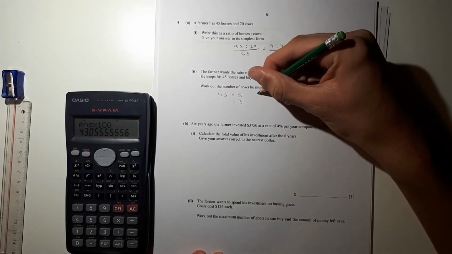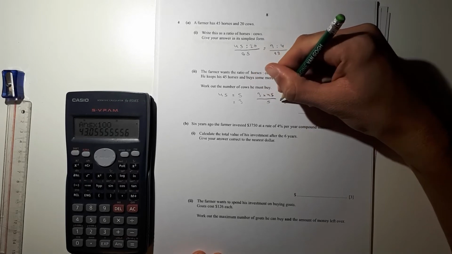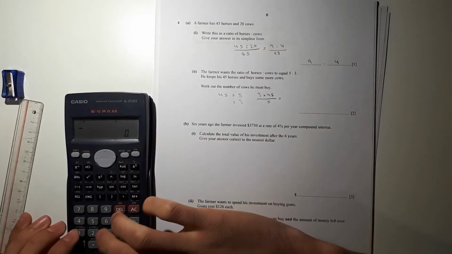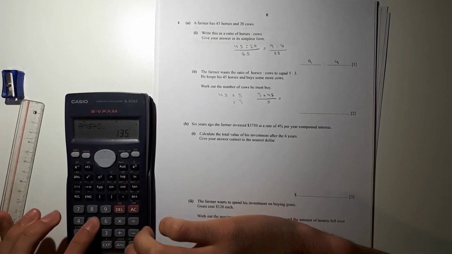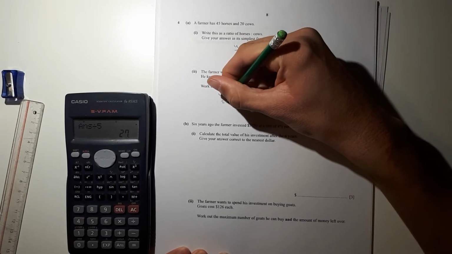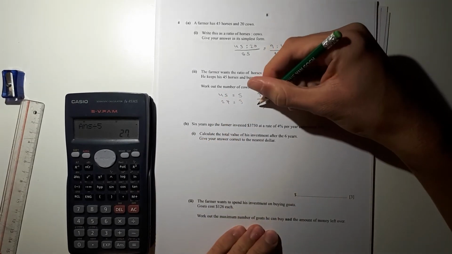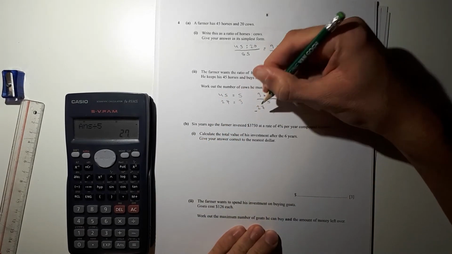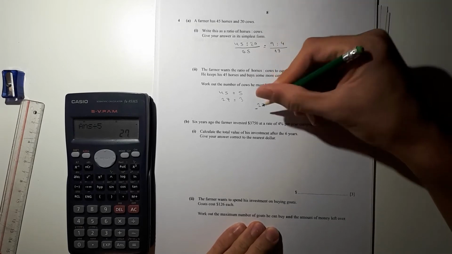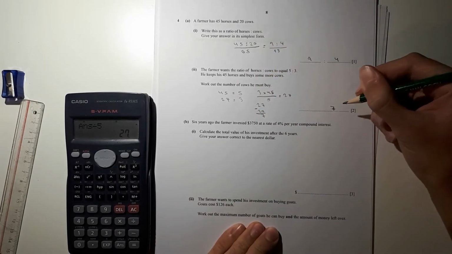So we have to multiply 3 by 45 over 5, giving us 27. And we have to work out the number of cows he must buy. So this would be 27 less the cows that he already had, that is 20, giving us 7.